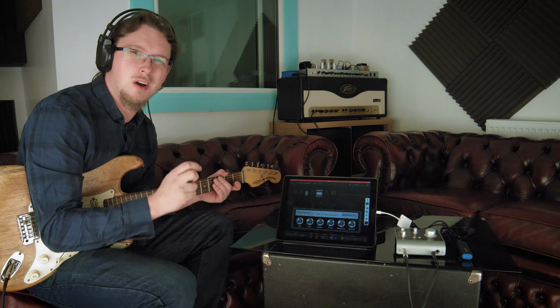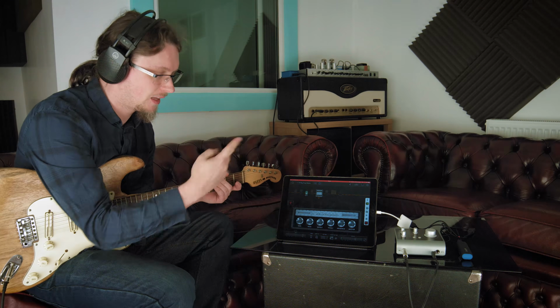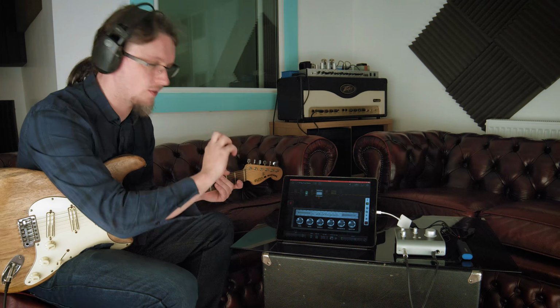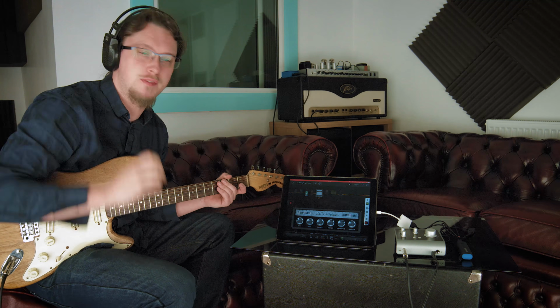But I'm not the biggest fan of their cabinets. The amp heads sound great to me, and the drive pedals and all the delays and stuff sound great, but the cabs, I'm not a big fan of.